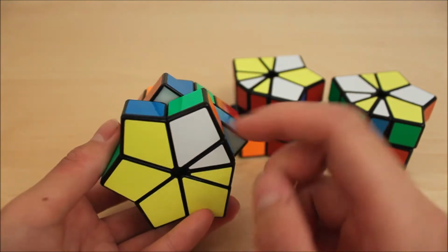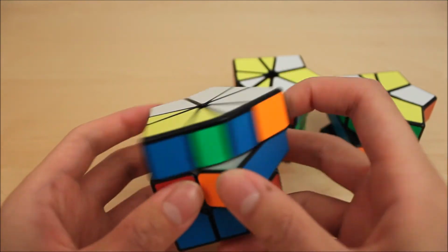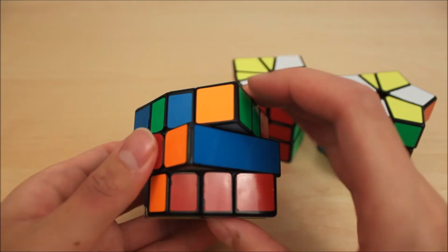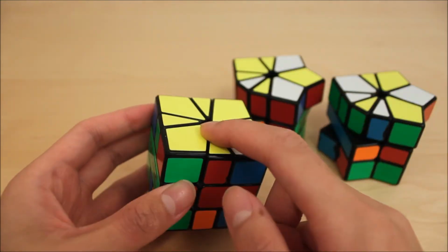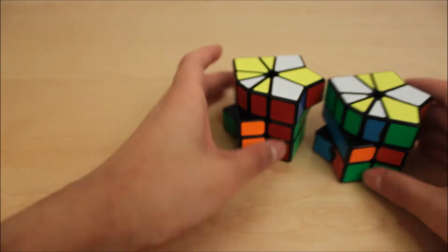You would get into this case, and then into scallop kite again. That's for odd parity. Mirrors are the same thing.